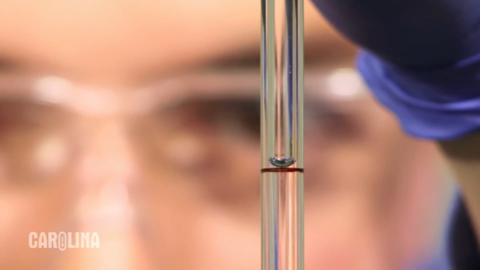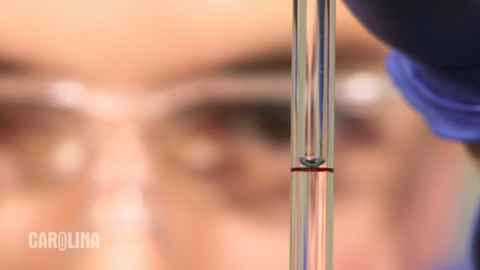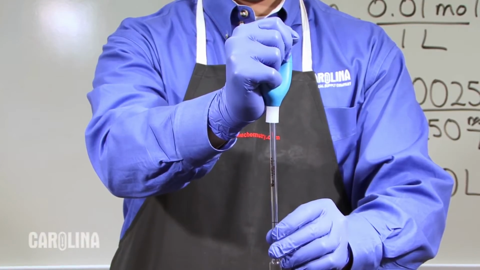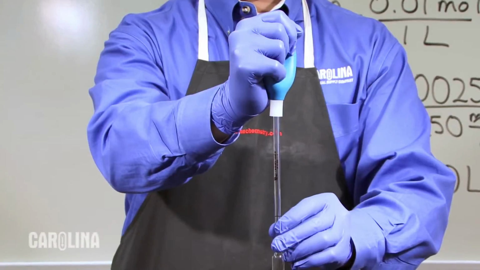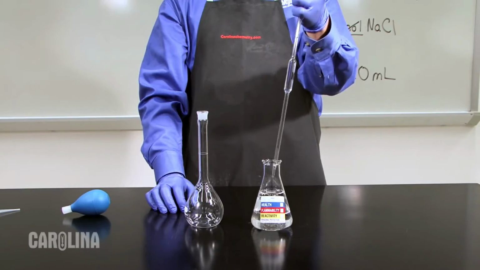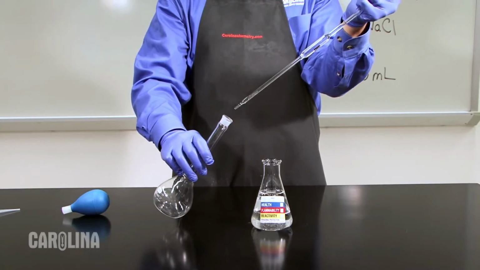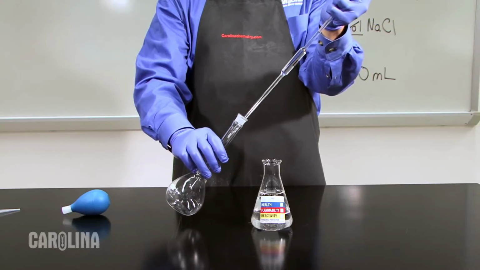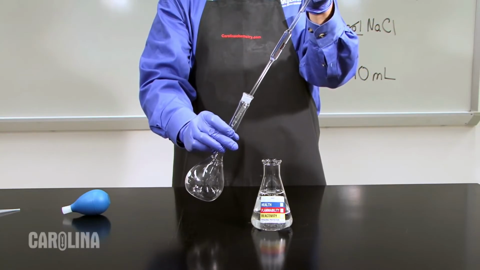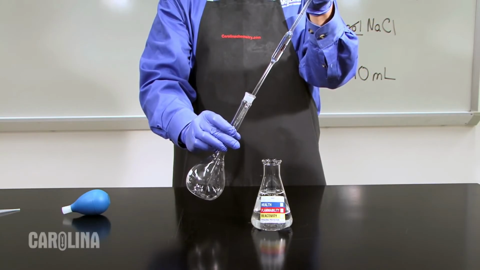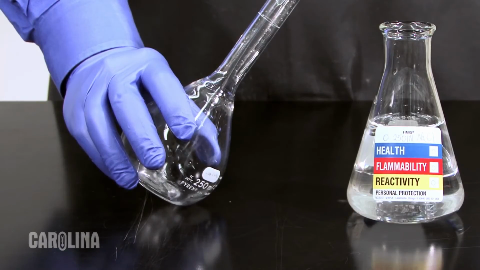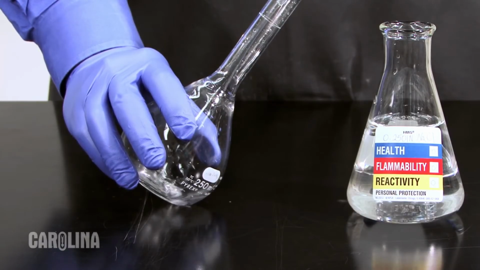This takes some practice, and you may need to use the bulb to pull more liquid into the pipette again. Never pipette by mouth. Once you have the exact amount of liquid required in the pipette, hold your thumb firmly over the end and transfer the pipette to a new volumetric flask, in this case a clean 250 milliliter volumetric flask. Allow all of the liquid to flow out of the pipette.